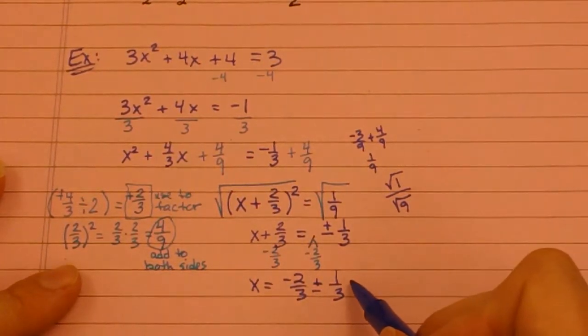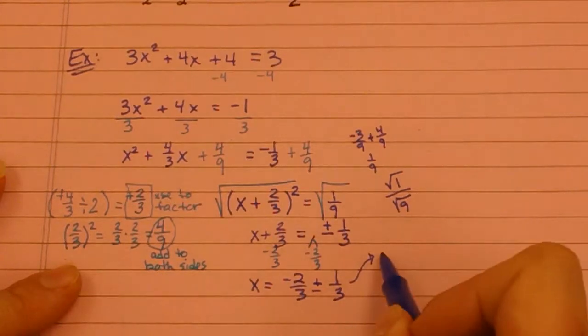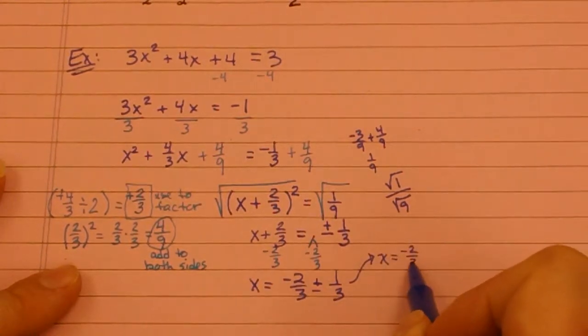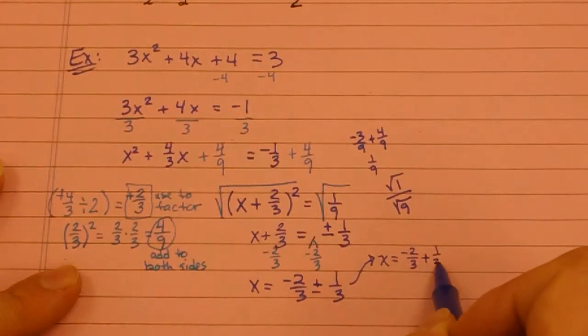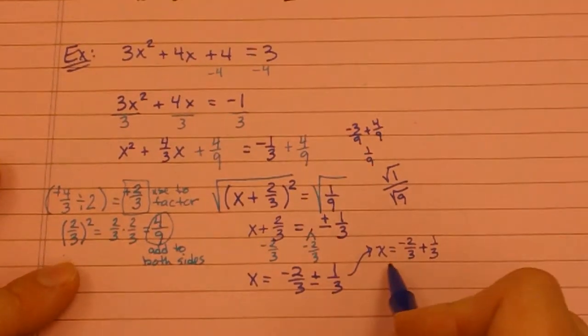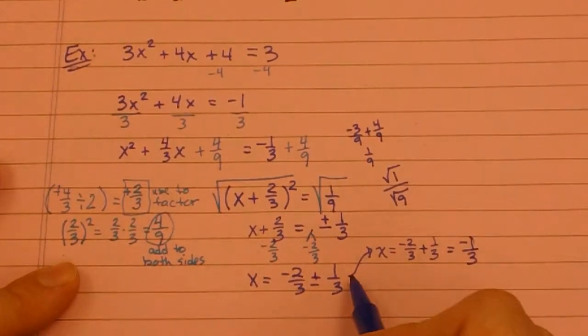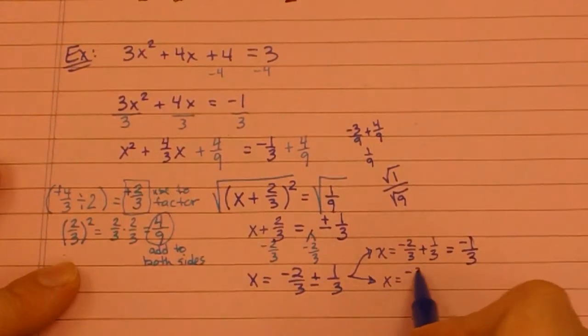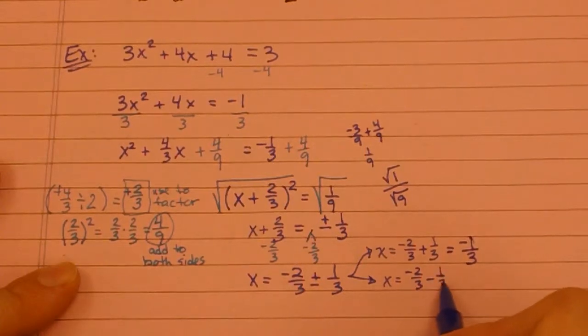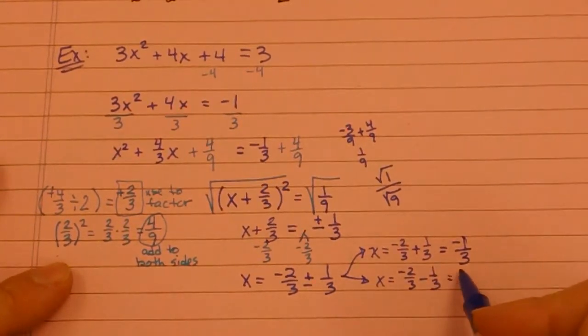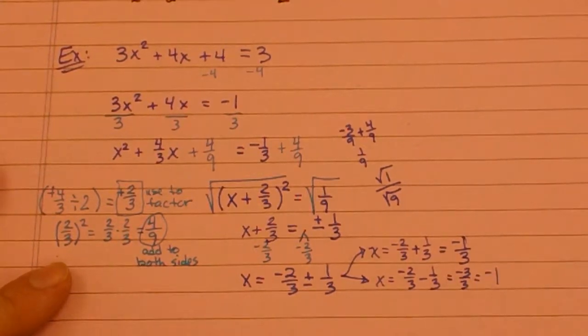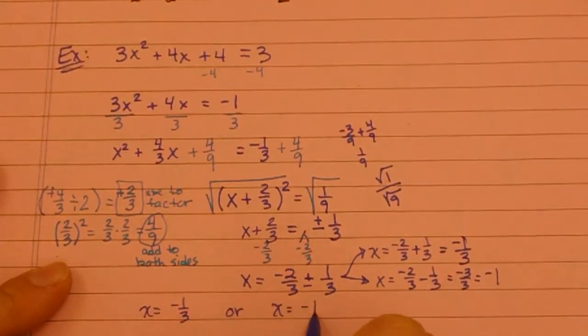Now these are like terms, so I'm going to go ahead and do the two problems. X equals -2/3 plus 1/3, which would be x equals -1/3, or x equals -2/3 minus 1/3, which is -3/3 or -1. There are my two values for x. X can equal -1/3 or x can equal -1.